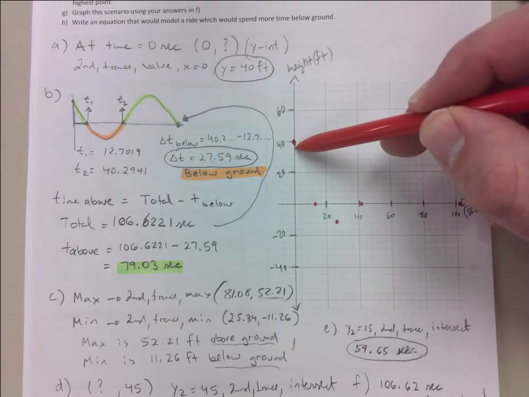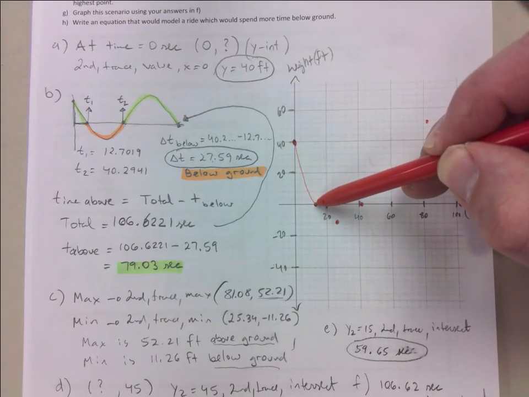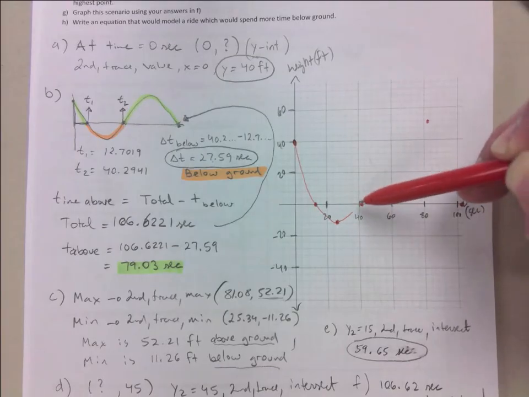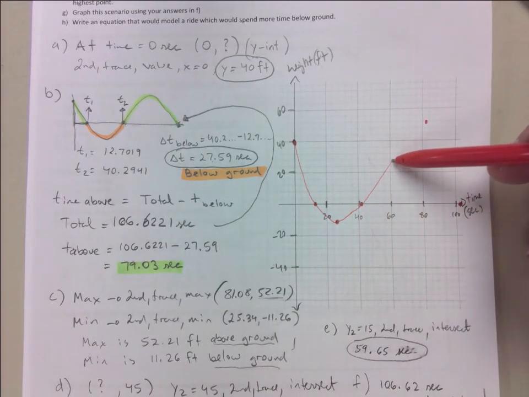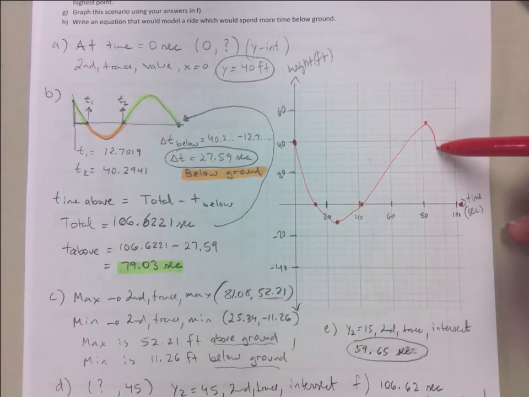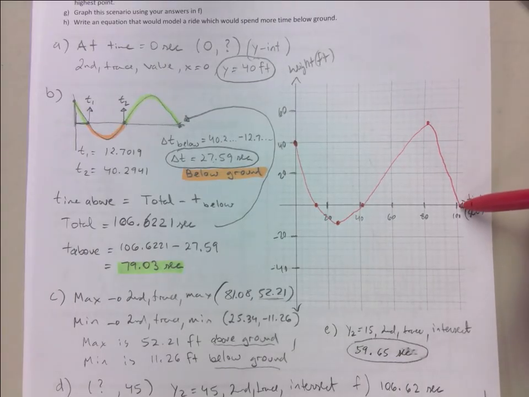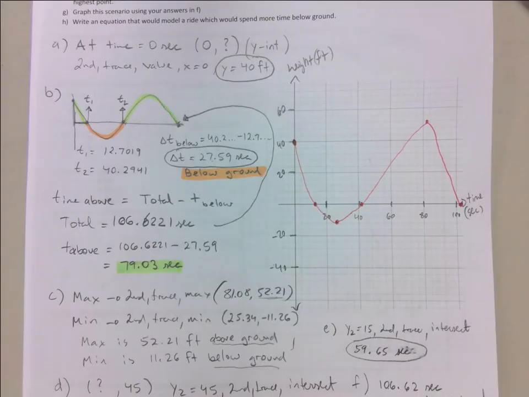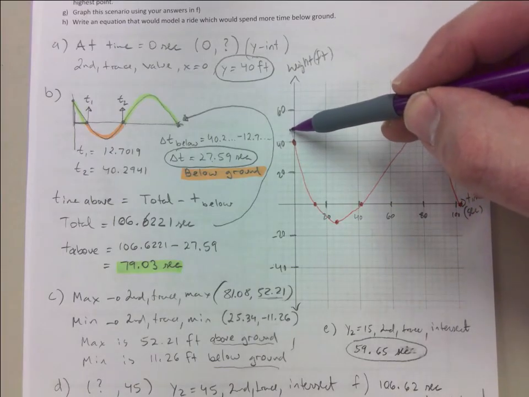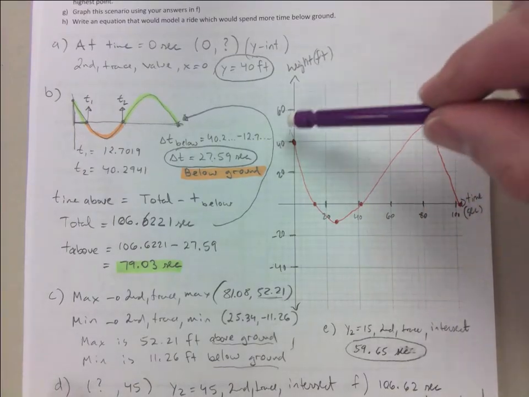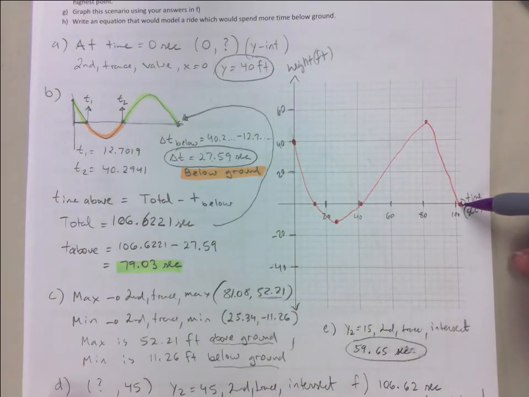So I go from here. The ride goes underground, reaches the lowest point, goes up to the highest point, and then stops right there. No arrowheads, because if you put an arrowhead here, then it means you allow for negative time, which is not true. If you continue below ground here, then you're saying the ride continues, and it's not true, right? So you're restricted.